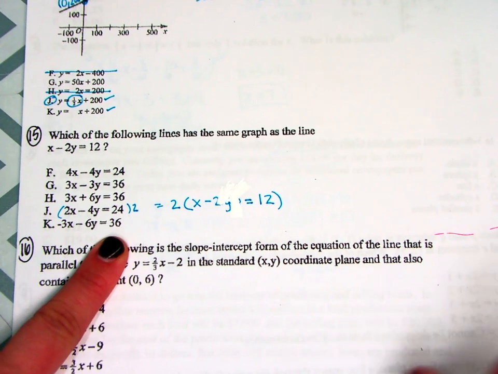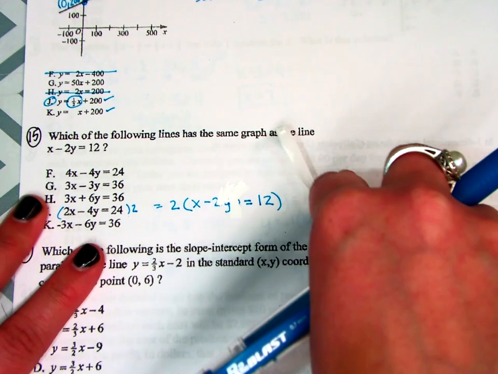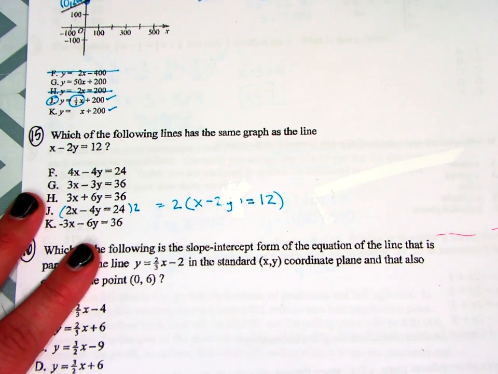Let me erase that real fast. Oh, my whiteout is messing up. Oh no. What a sad day. That's what happens when you buy Dollar Tree whiteout, guys.